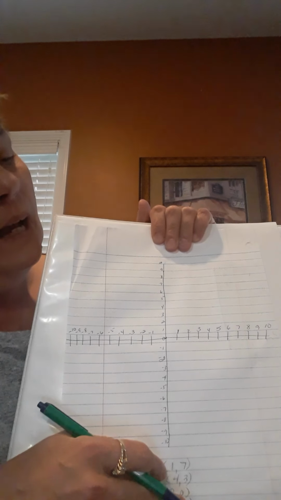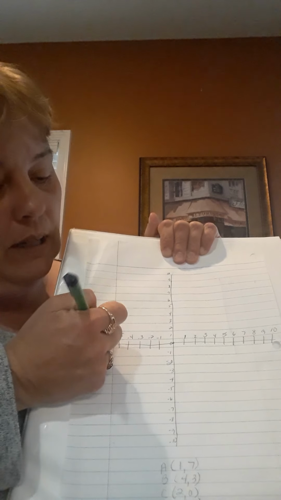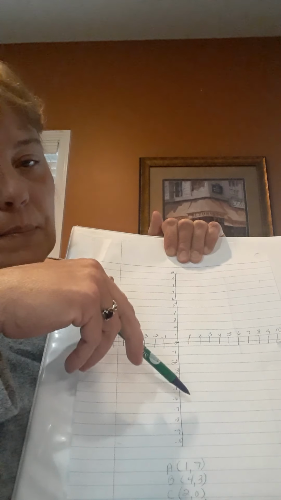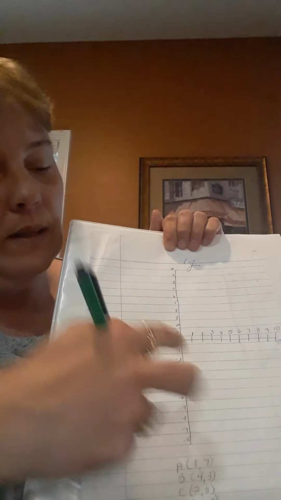So this is a coordinate plane, and if you remember, the horizontal line is the X line, and forgive me, I'm sort of writing backwards. That's the X line, and then the vertical line, the one that goes up and down, is the Y axis. So the X axis is horizontal, the Y axis is vertical.